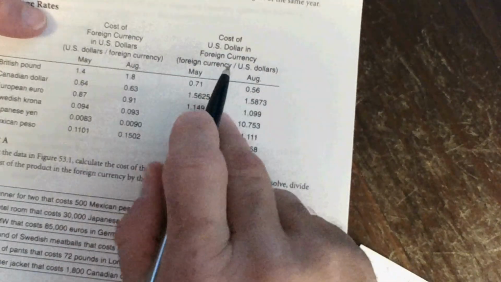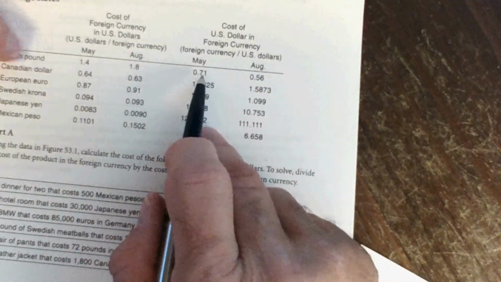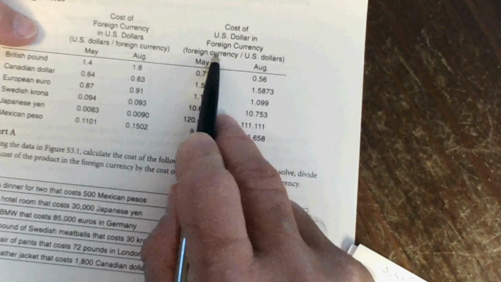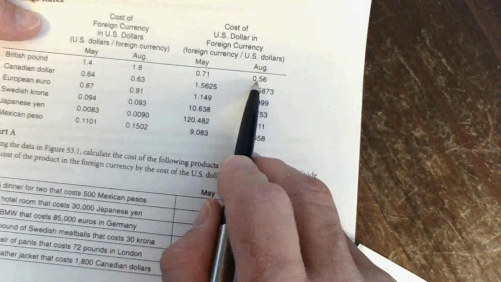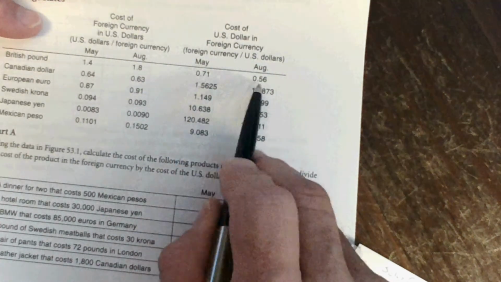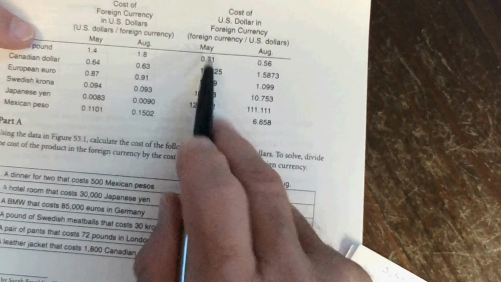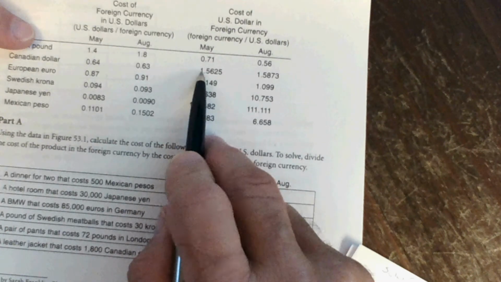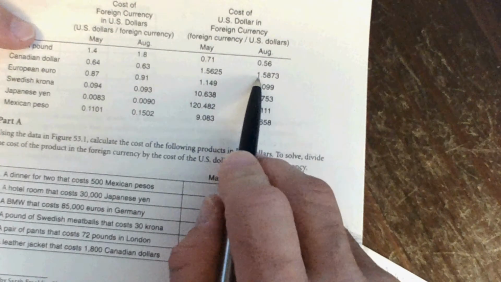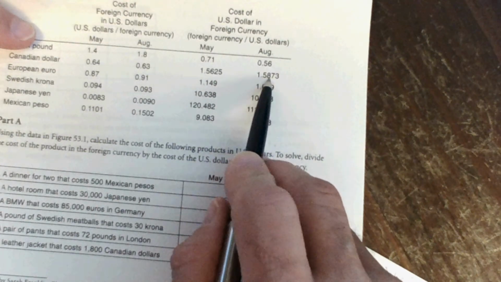But the inverse, if you want to do it the other way, it only took 0.71 of a pound to buy $1. Then in August, it only took 0.56 of a pound to buy $1. The denominators are 1 under here. In May, it took $1.56 Canadian to buy 1 American dollar. Then in August, it took $1.58 Canadian to buy an American dollar.